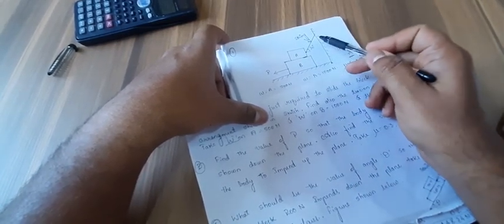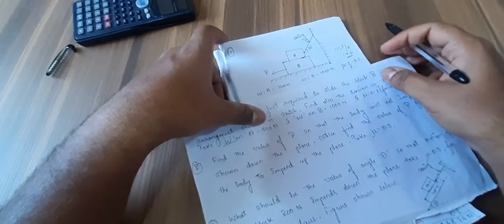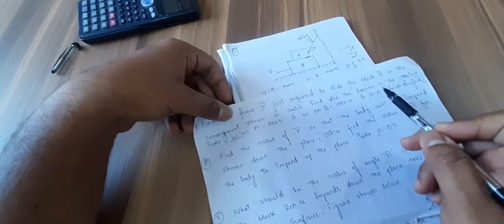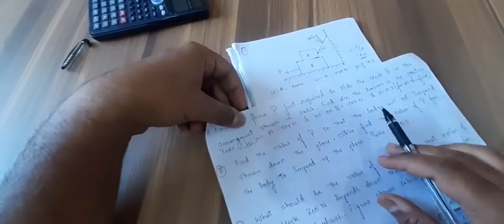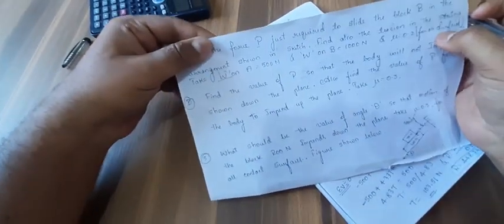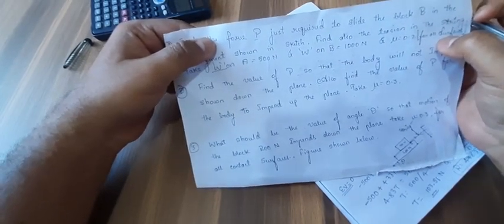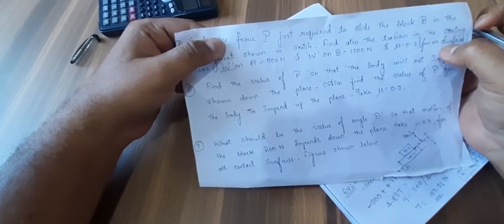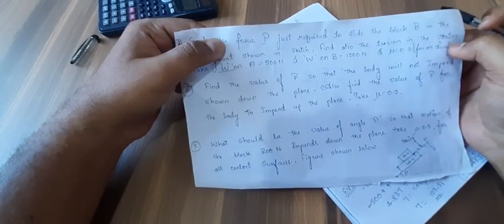And it's been tied with a string to one of the supports, and they are also asking you the tension which is developed in the string. Also, they have given the loads on block A and block B. That is, on block A it is 500 newtons and on block B it is 1000 newtons, and the coefficient of friction is 0.2 for all the surfaces.